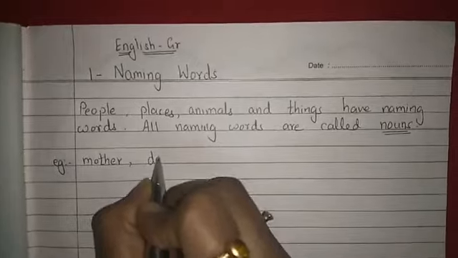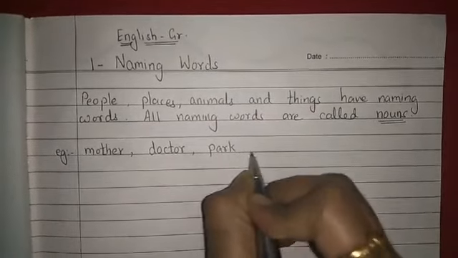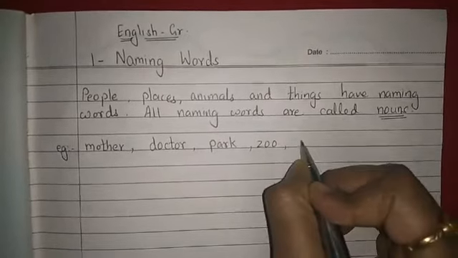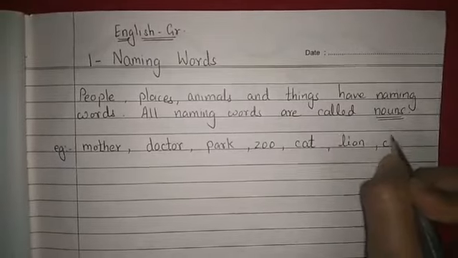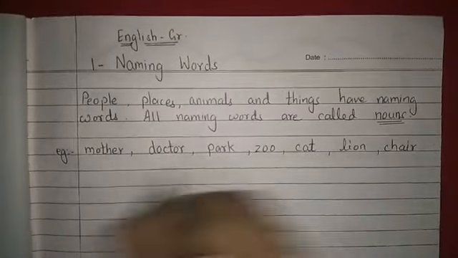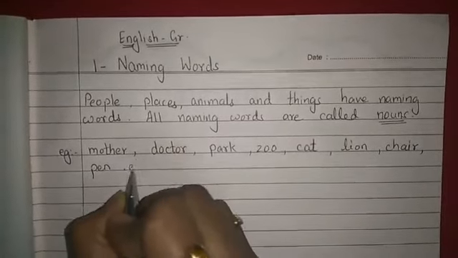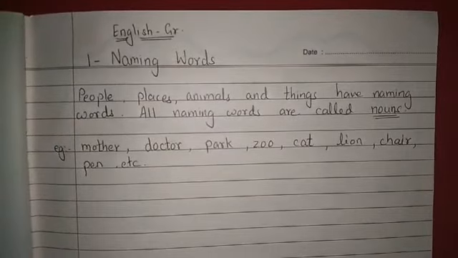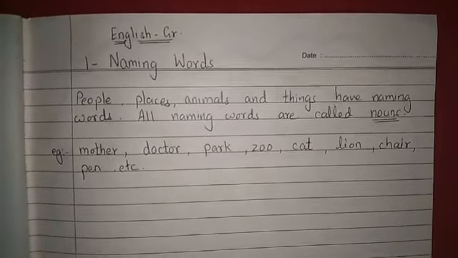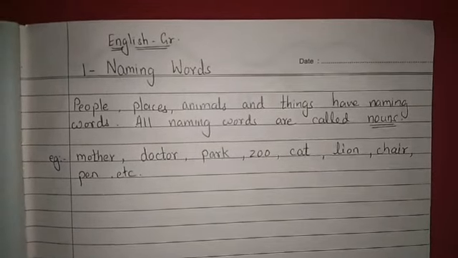mother, doctor, park, zoo, cat, lion, chair, pen, etc. are all naming words. In today's class, we will be solving examples to clear the concept of naming words.